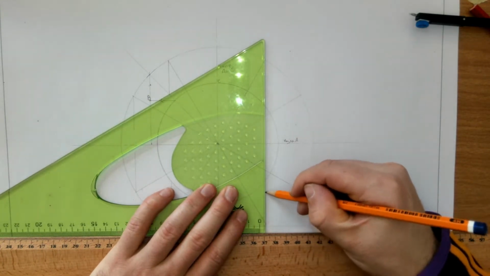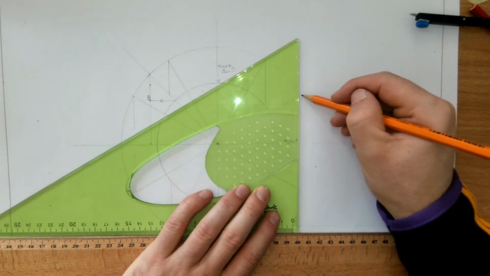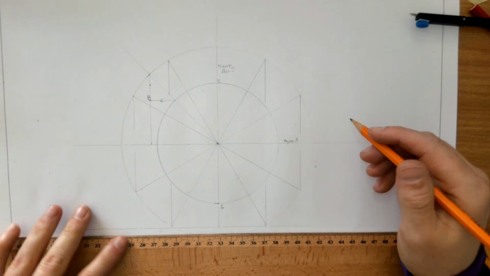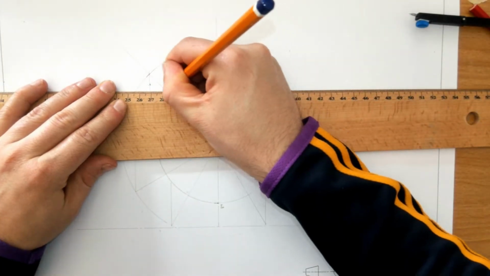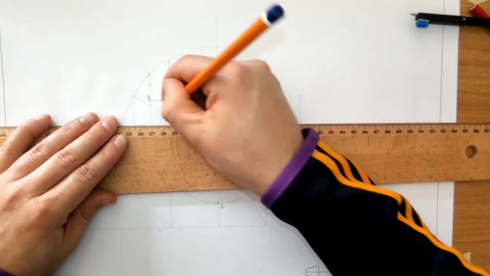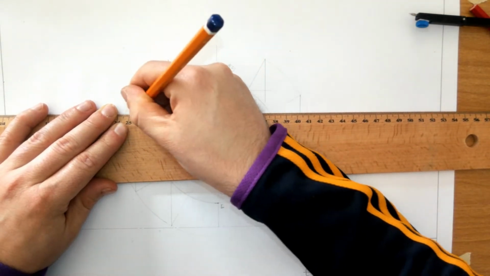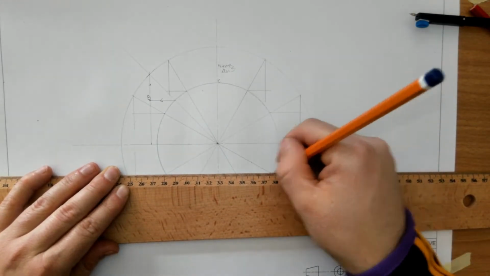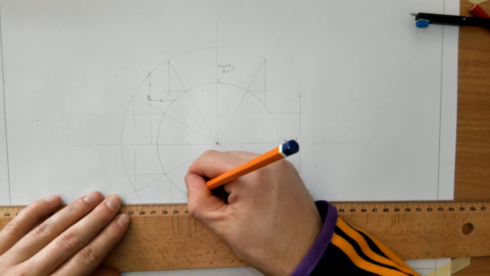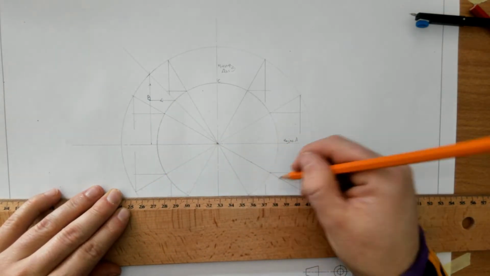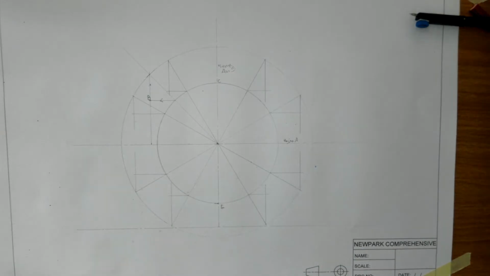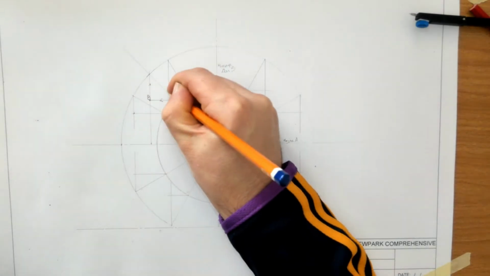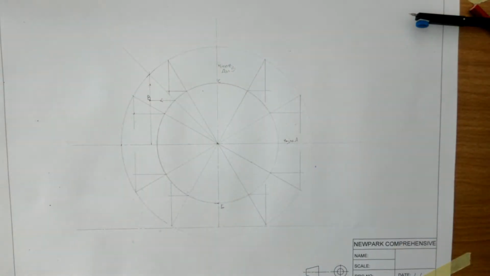Same over here. Then where the division lines hit the minor circle, I go parallel to the major axis, away from the minor axis. Now, here are my points on the ellipse. I'm going to pause and lightly freehand sketch them in.